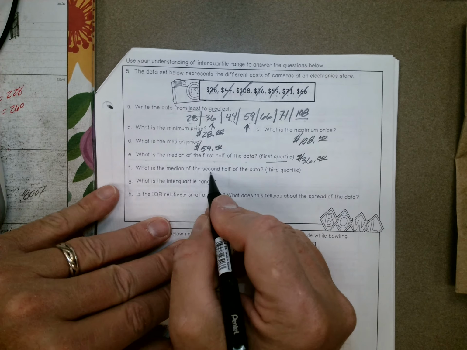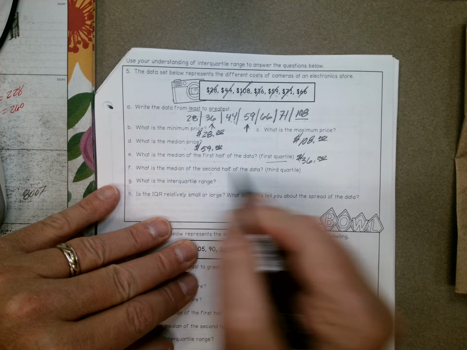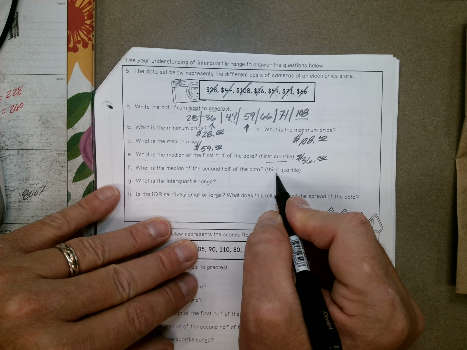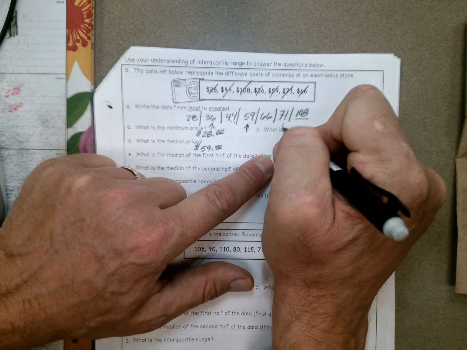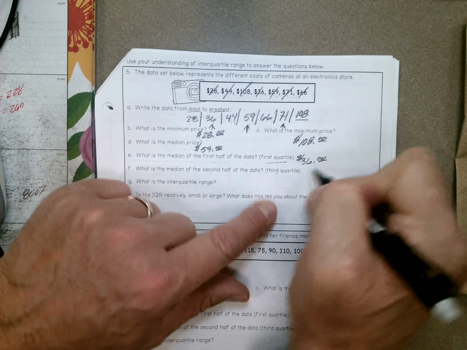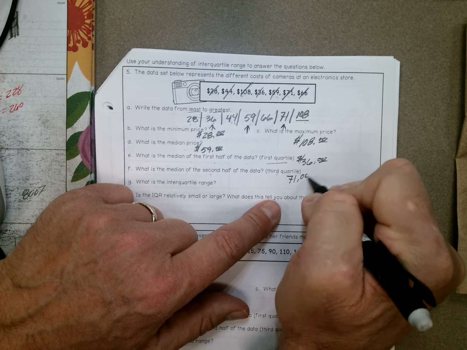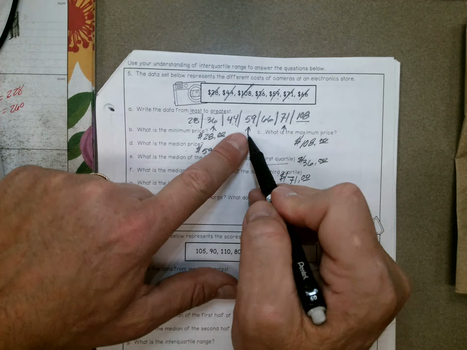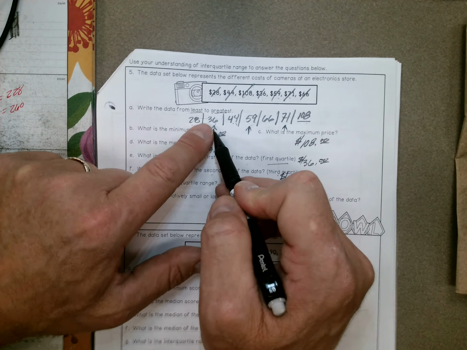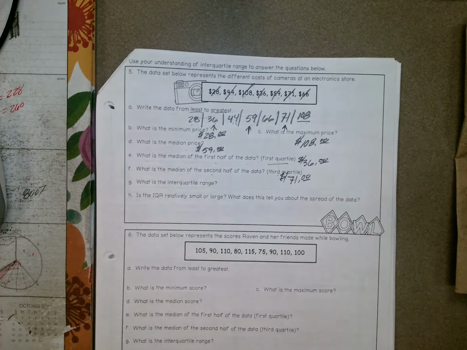And now I'm going to do the same thing to the top half. We call that the third quartile. First quartile, second quartile, and our third quartile is going to be $71. So all I've done is find the median, the middle. I found the median of the bottom, and I found the median of the top.